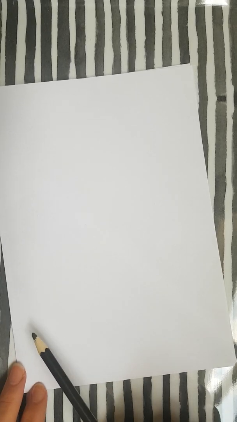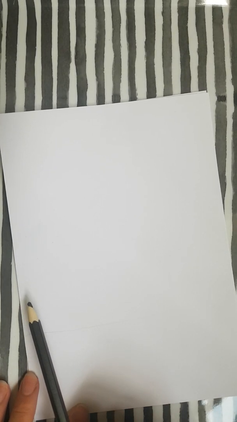So, for the start of this one, what I want you to do is really light, not thick, light lines going across your page. It doesn't matter if you have your paper this way or that way, or the size of your paper, but going from left to right, you're going to do some faint lines, and these are going to be a part of your landscape.